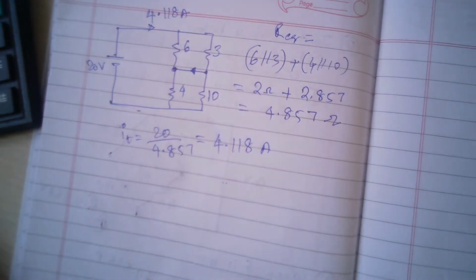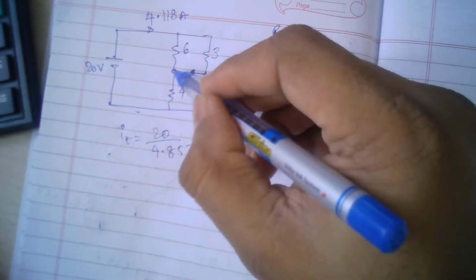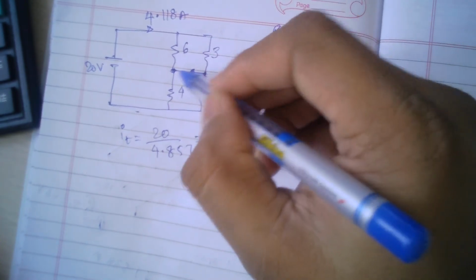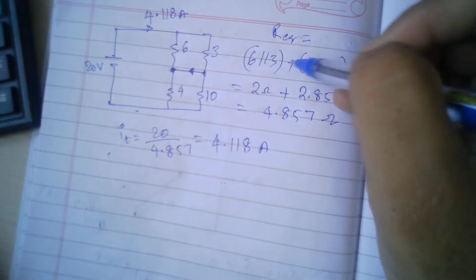Okay. So now we need to find the breakup of that current. In order to find the breakup of that current, see, because this is a short circuit, the potential of these both points will be the same. So first I need to find the potential of this point. So how will I find the potential of this point?